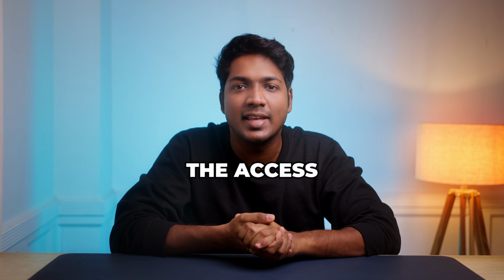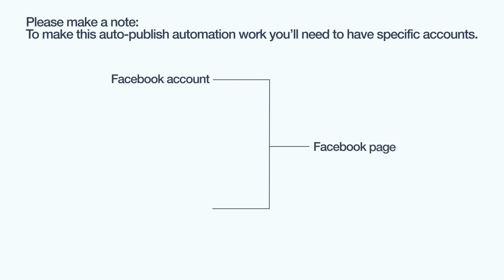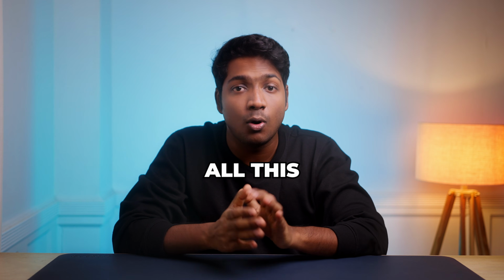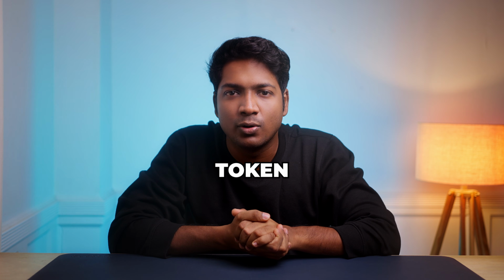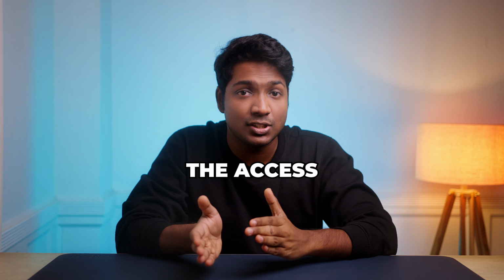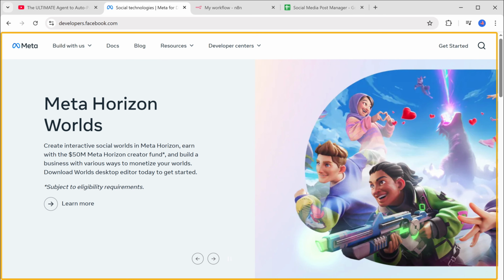Before we start to generate the access token, please make a note. To make this auto-publish automation work, you'll need to have specific accounts. You need a Facebook account, a Facebook page, and an Instagram business account that must be linked to a Facebook page. If you want to learn how to link your Facebook page with your Instagram business account, you can watch this video. Once you've got all this ready, let's generate the access token to connect Facebook and Instagram to our workflow. To generate the access token, just click the link in the description and it'll take you to this page.